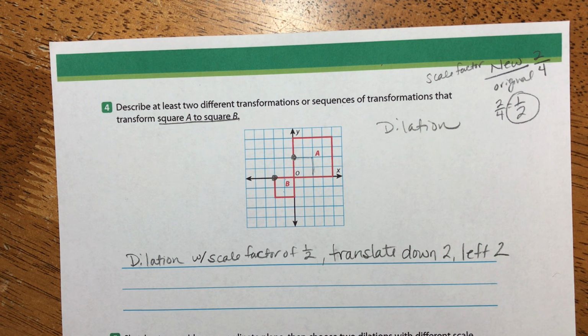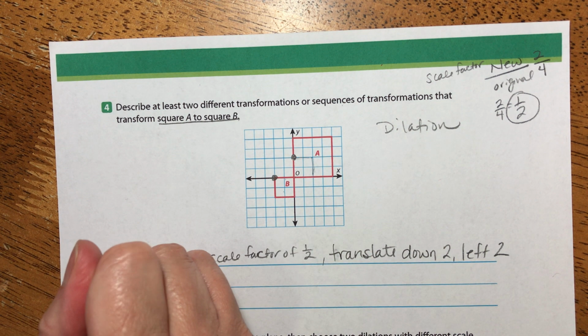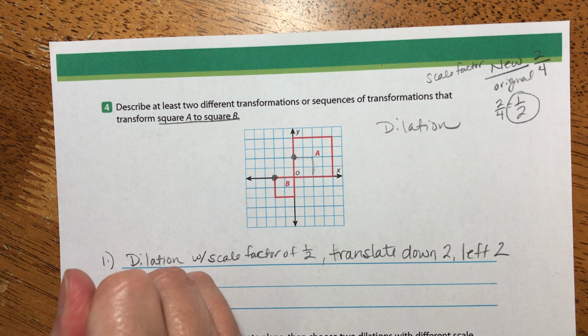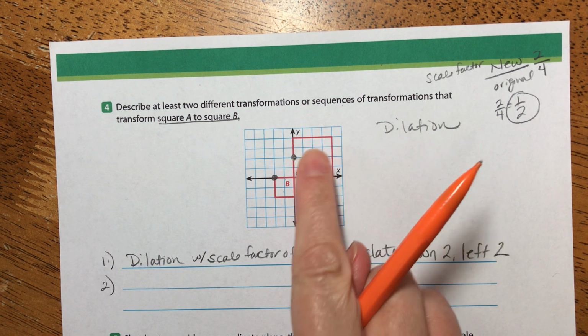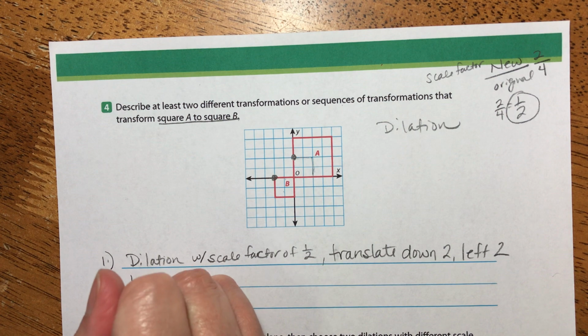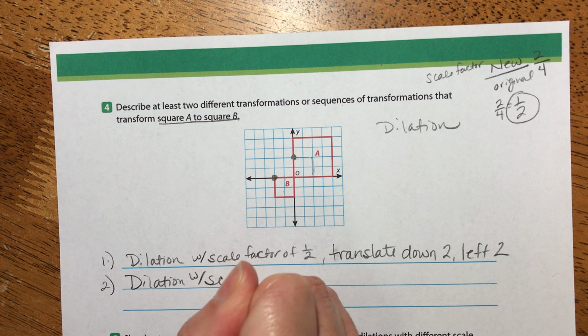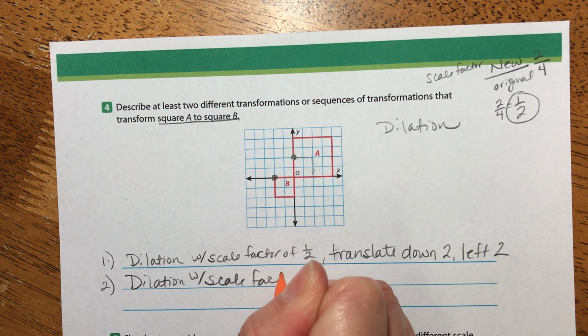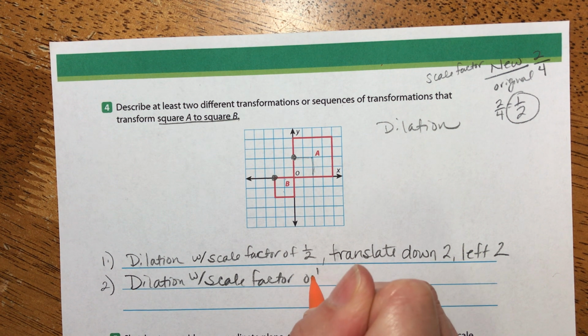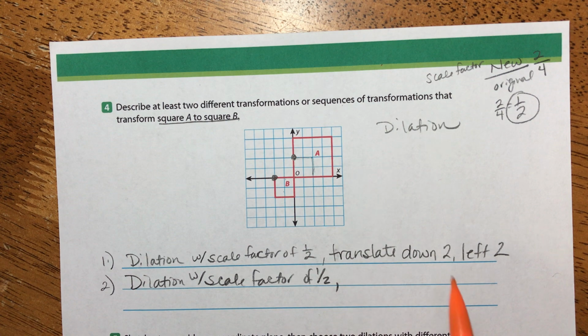All right, give me another one. So this is one example. So this will be example 1. Let's do another example. How do I go from here to here? All right, well, let's dilate it again. I have a dilation, that didn't change, with scale factor of 1/2. Okay, so now don't translate it.